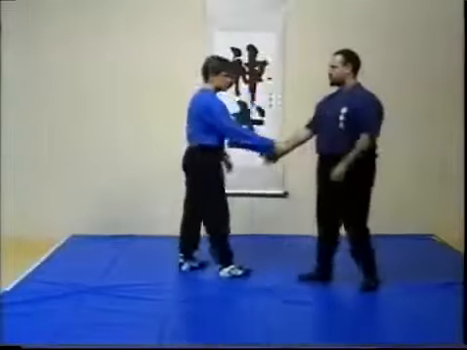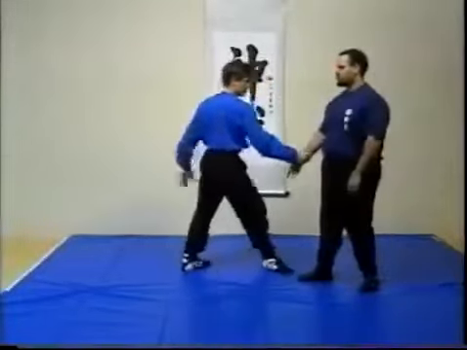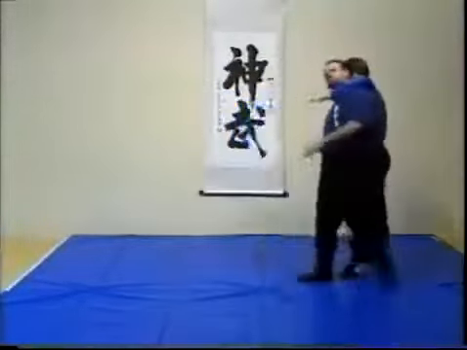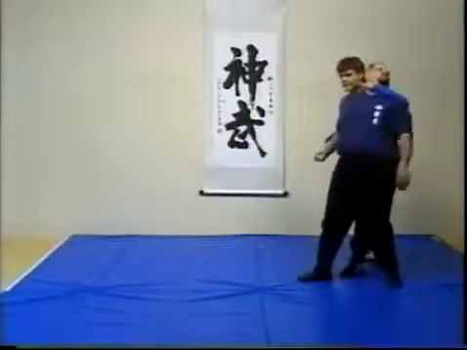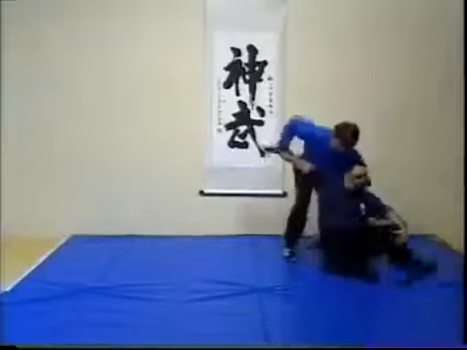So I grab his wrist, toe this foot out, step around behind him, 1, 2. So pull this back towards your waist. That breaks his alignment, his shoulders and hips. Pry his head back, step back with your left, sit him down in front of you.